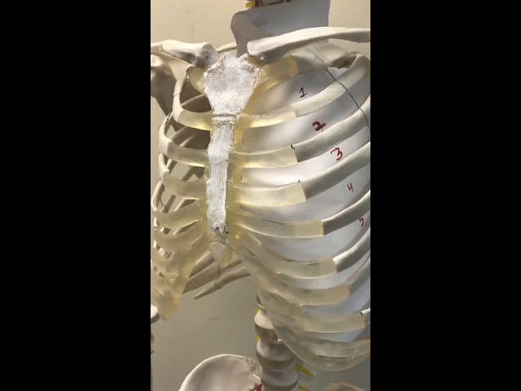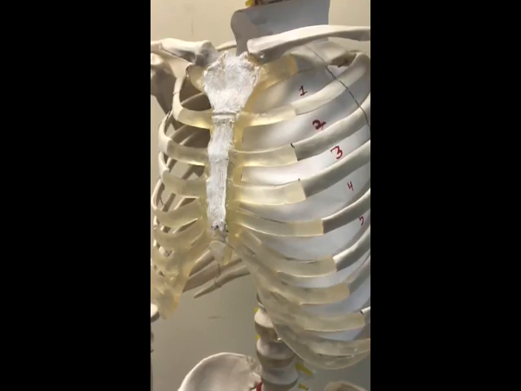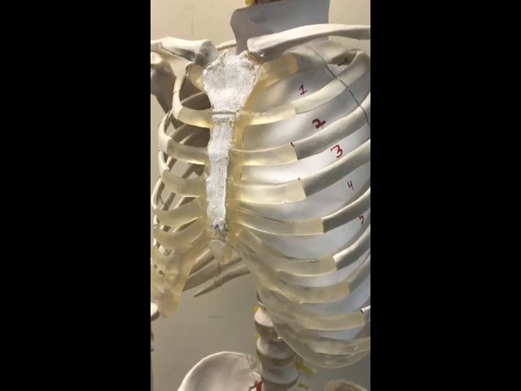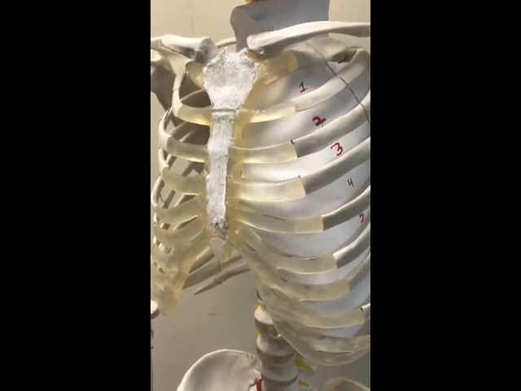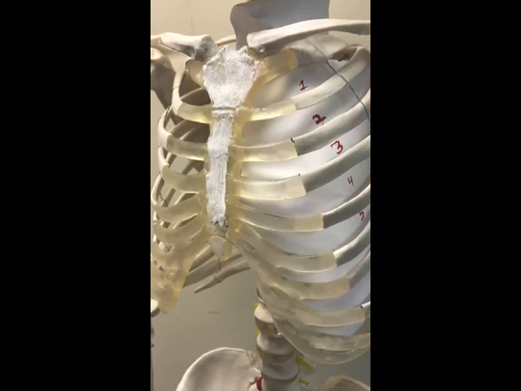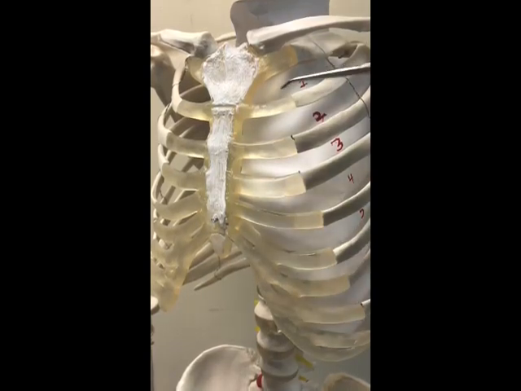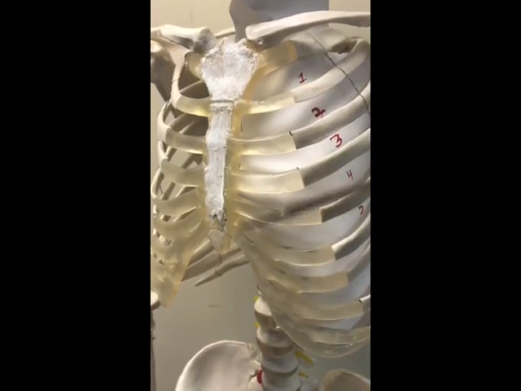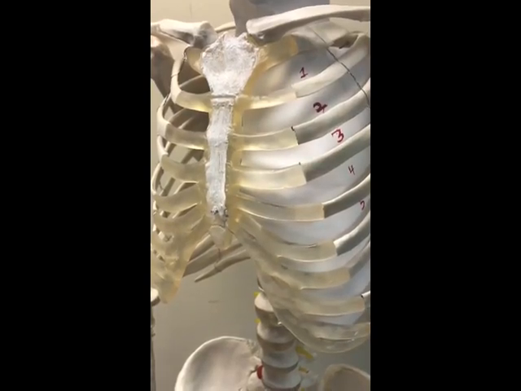Another recess we want to talk about real briefly is the costomediastinal recess. This isn't as clinically relevant or high yield as the costodiaphragmatic recess, but we'll still point it out here. It's on the medial side of the pleura, so it's going to be inside this region right here, okay? And it's better to show you on the 3-dimensional.